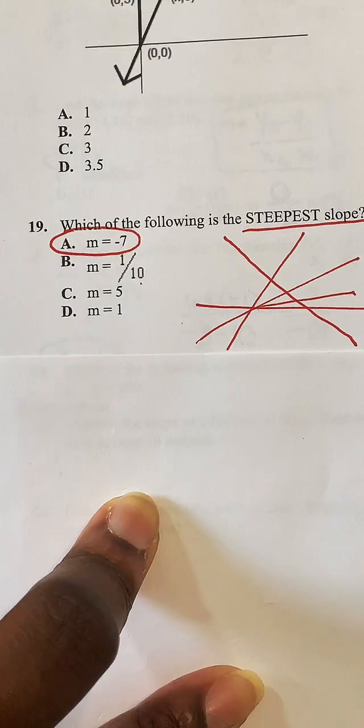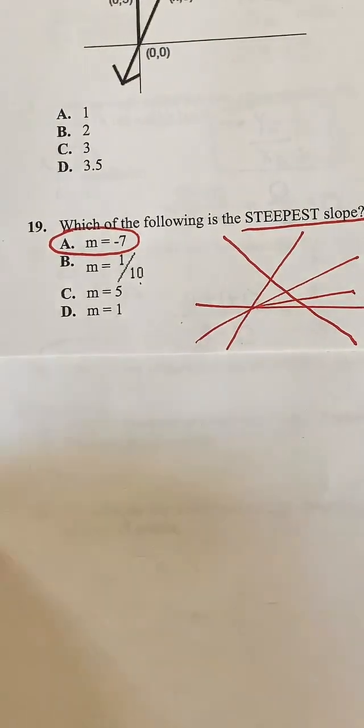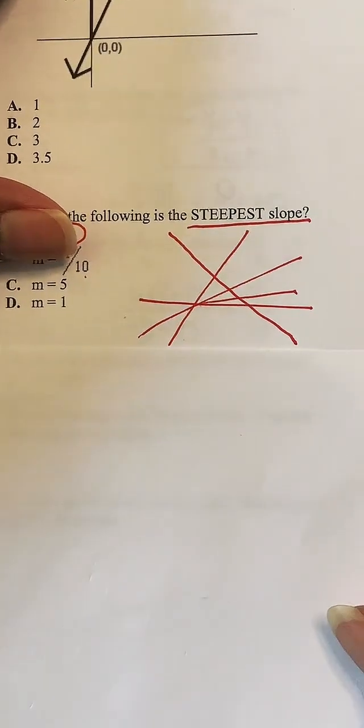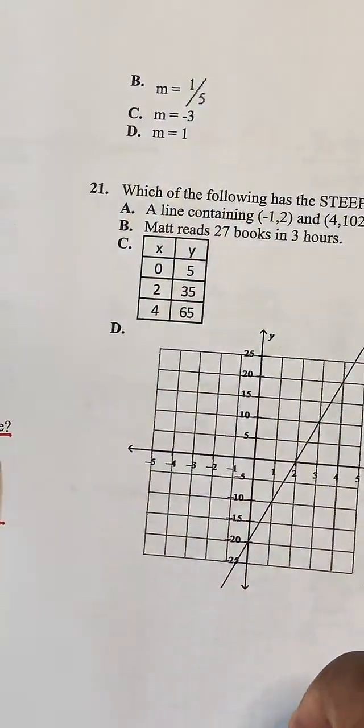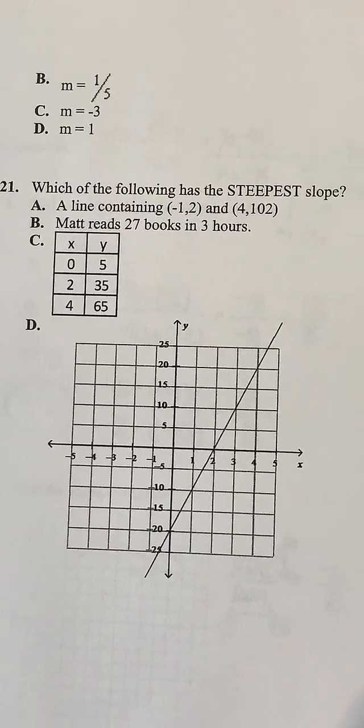Can I map it out? Yes, I can for tutoring. Because here's my thing. Because I still got to do a couple more. All right? So the higher the number, the steeper the slope. Negative will just tell you the direction. All right? Can I? No. I mean, I probably can, but not right now. All right, last one for the day. Then I'm going to wrap up.